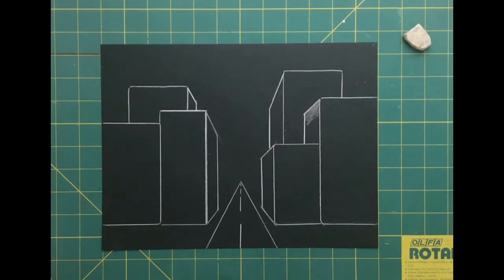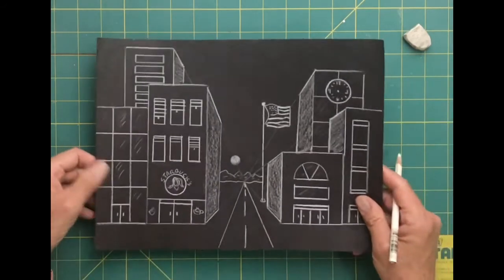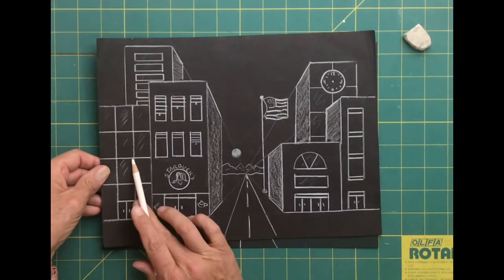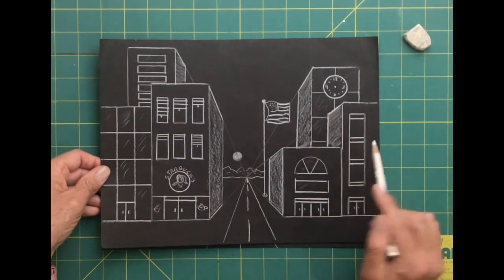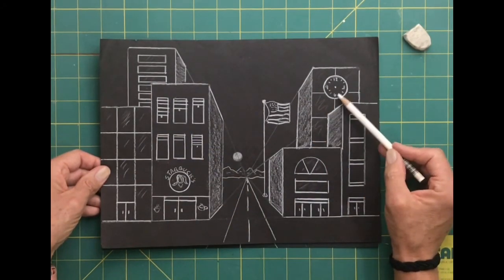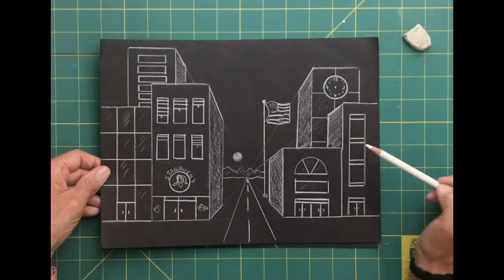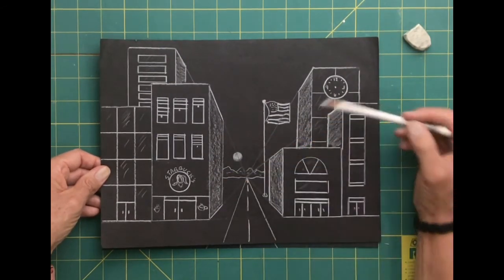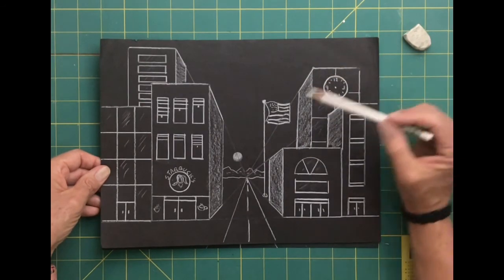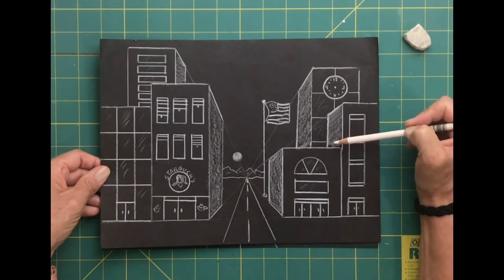In the classroom, that might be as far as we get in one class period. If you're following along with me just in the video, you can just keep right on going. The other requirements that I have is that you have some kind of details on the fronts of all of your buildings, whatever part of the front is showing. So only a little bit of that building shows, but there's a clock there, there's some windows. We're not going to do any details on these sides, because that's a whole other part of the perspective lesson that we're not going to get to in this lesson.